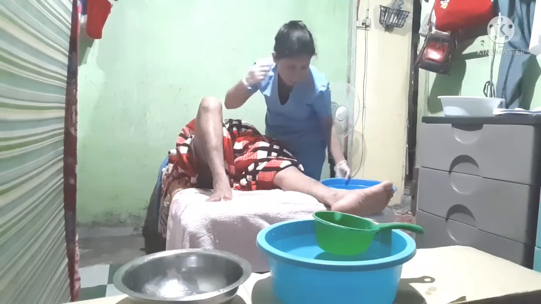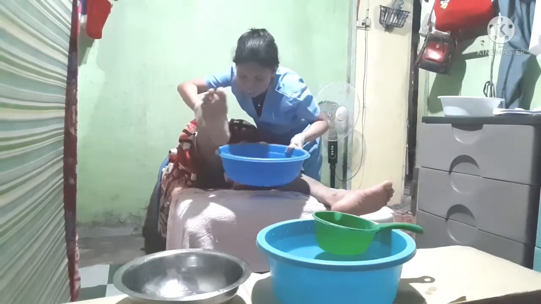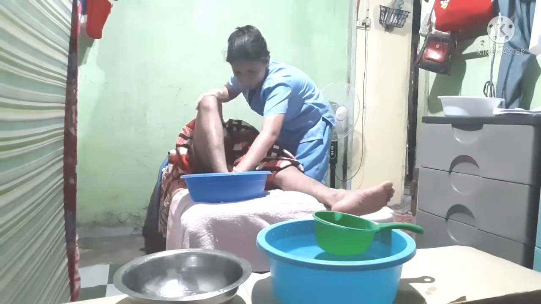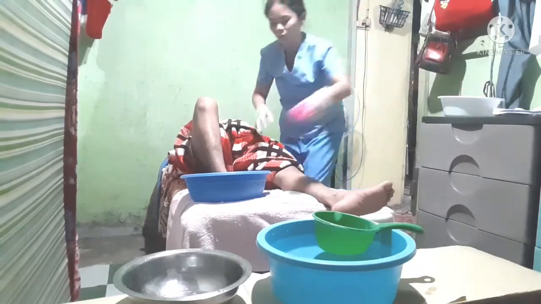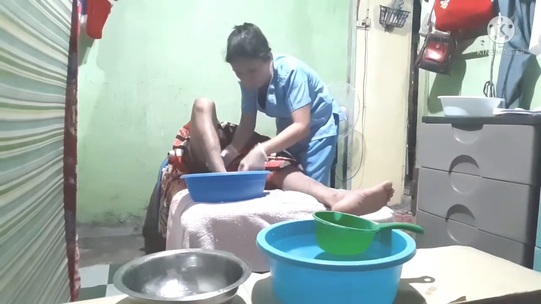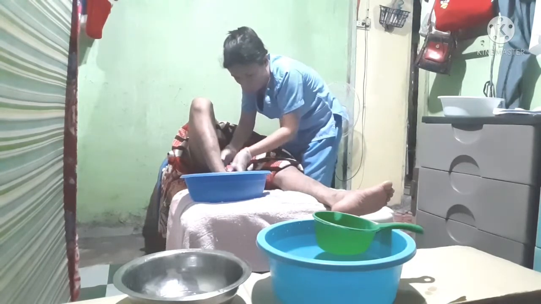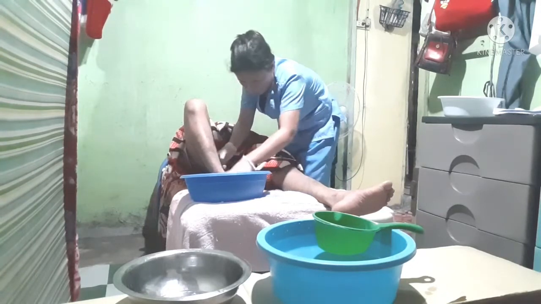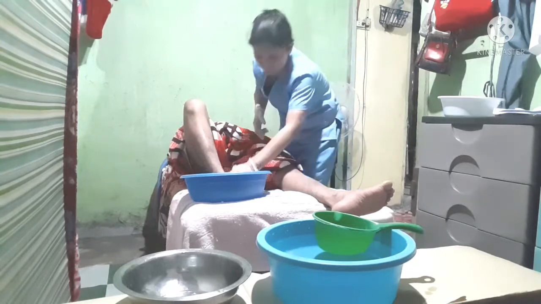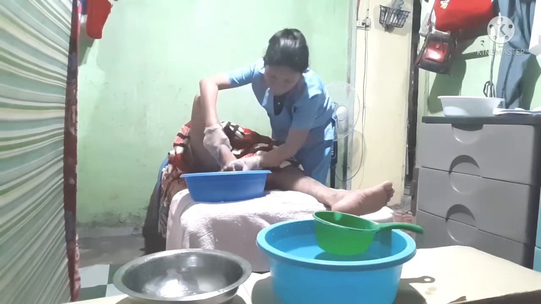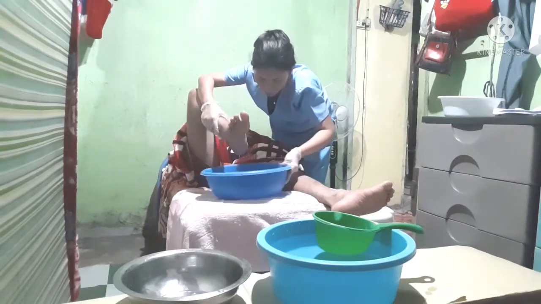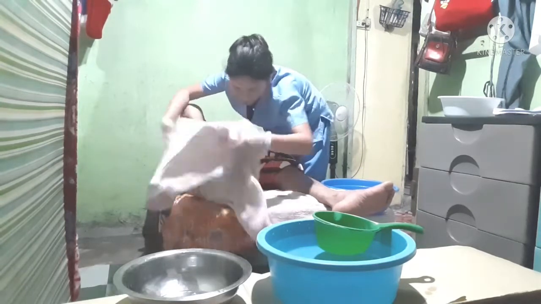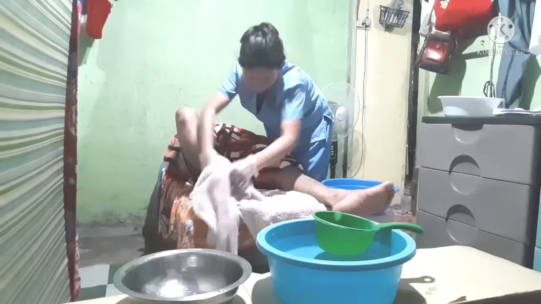Okay, the other side. Wash, rinse, pat and dry.